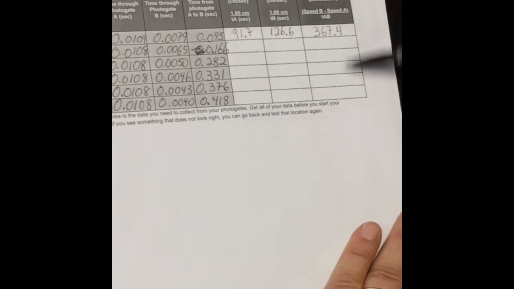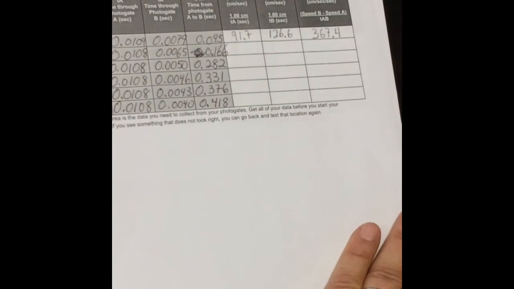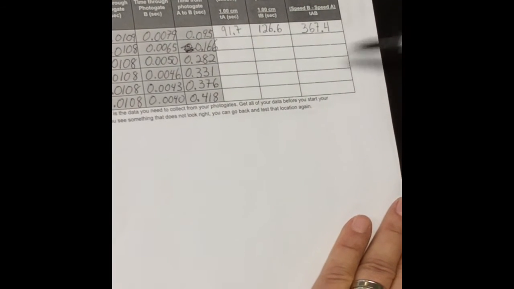But because gravity is constant, the acceleration should be constant as well. And our calculations won't be perfect, but you should see numbers that are close to this first one of 367.4. They should be in that same zone. So let's say between 360 and 380. And if you're not getting consistent numbers there, then check your calculations.